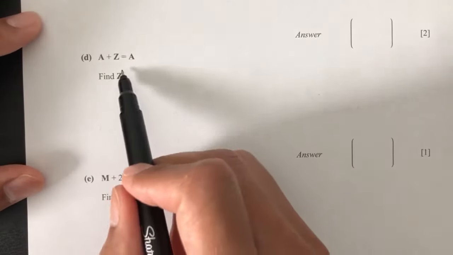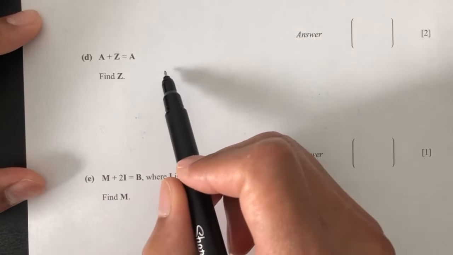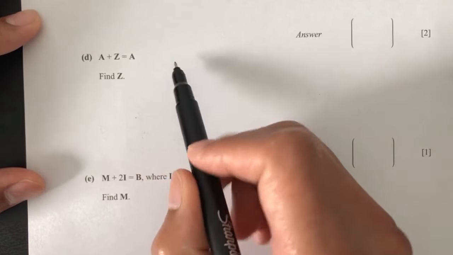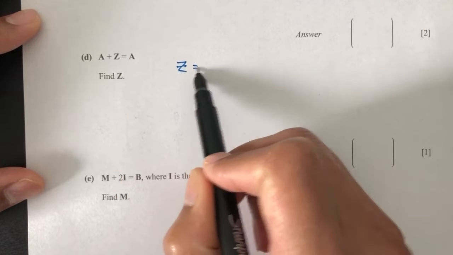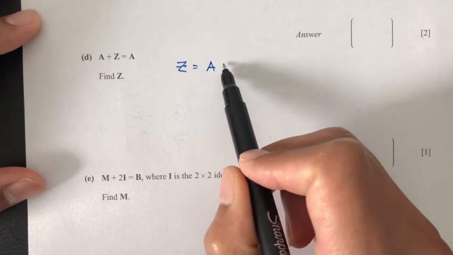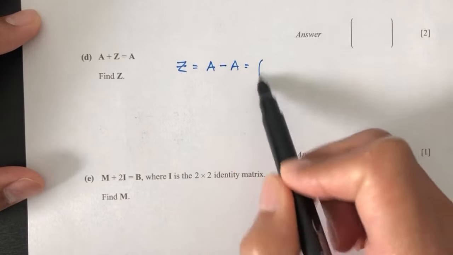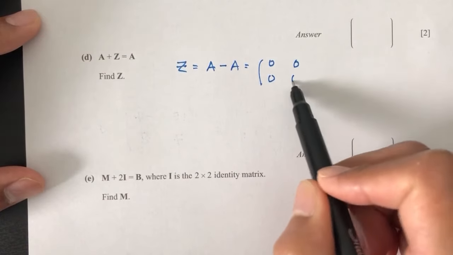Now for this one, find the value of Z. So we say A plus Z is equal to A. So Z is equal to A minus A. That will give you the 0 matrix.